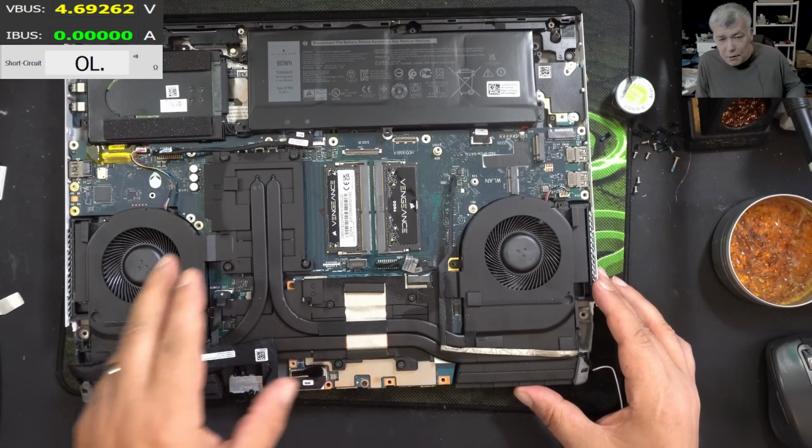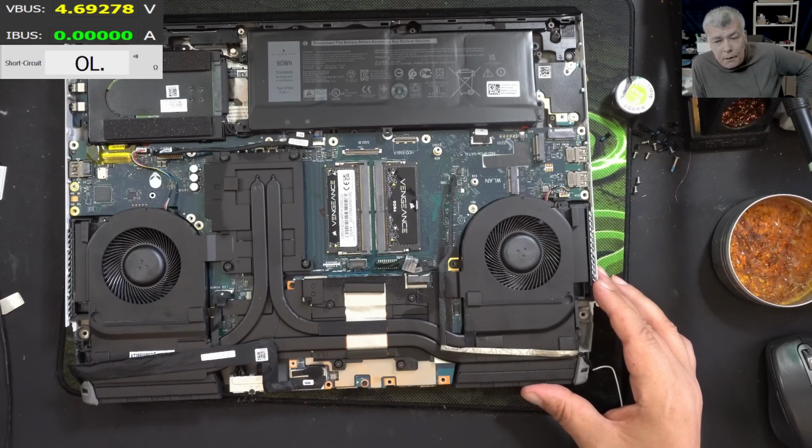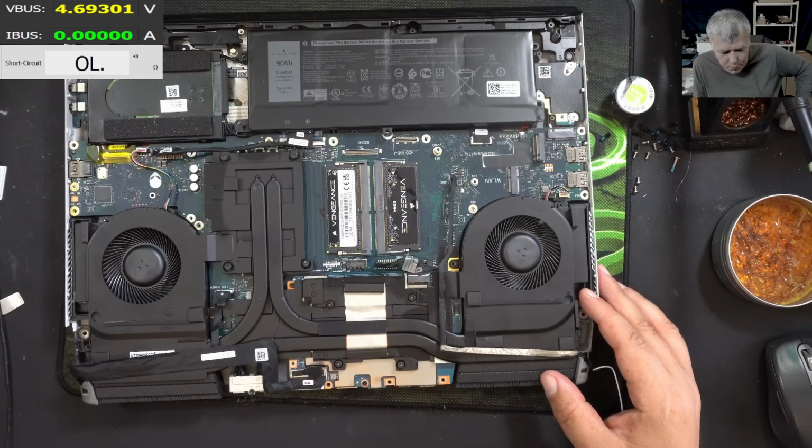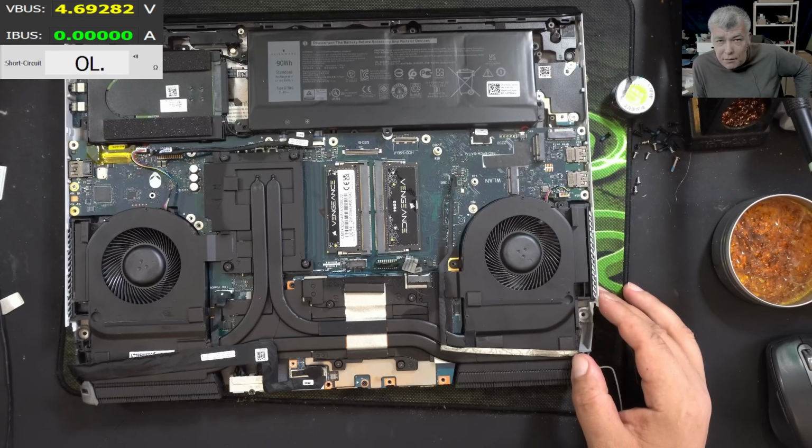Anyway, I'm gonna replace the thermal paste and put it all back together. I'm gonna stop here. I will say thank you for watching. This is a beautiful laptop. If I wanted to buy a gaming laptop, this is the kind of machine I wanted.